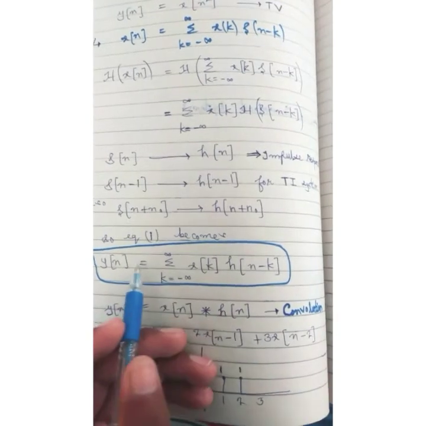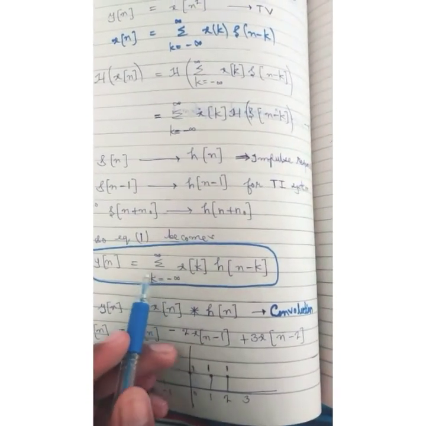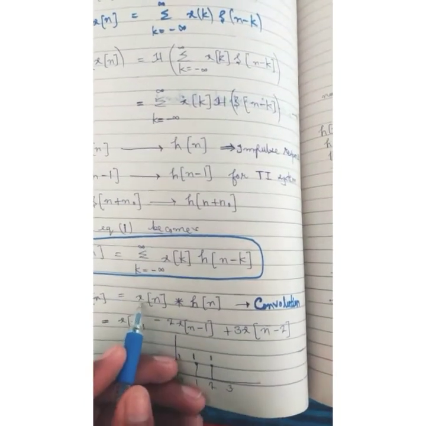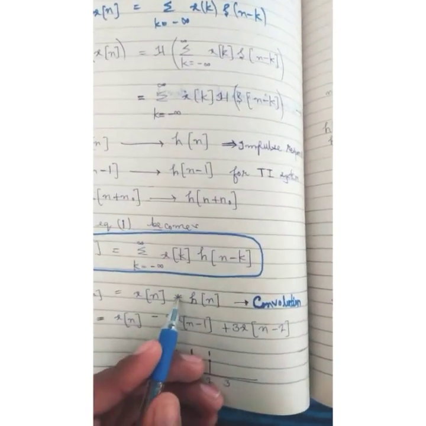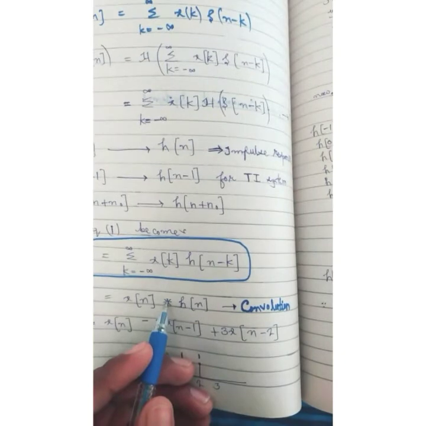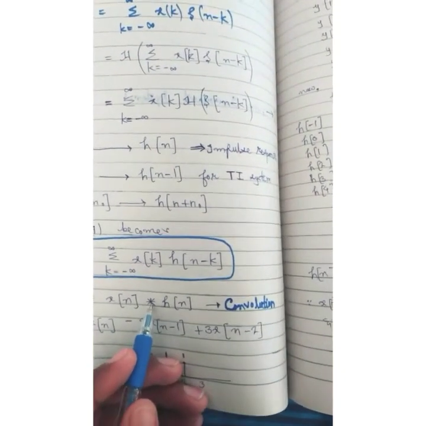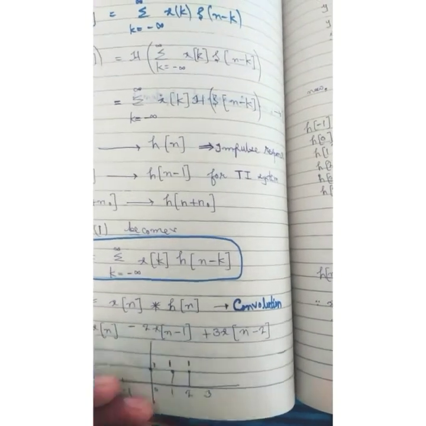Now we will discuss this fundamental equation that we used in the start of the lecture. Y of n is equal to x of n into h of n. This sign doesn't mean multiplication, it means convolution. It means that x of n is being convolved with h of n.